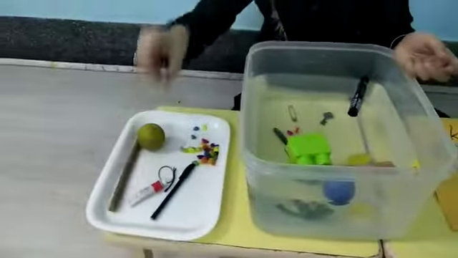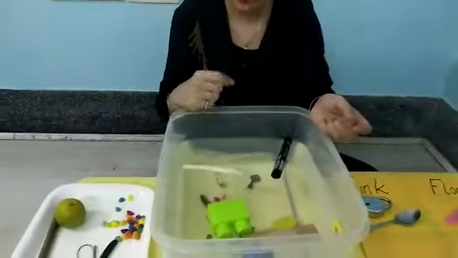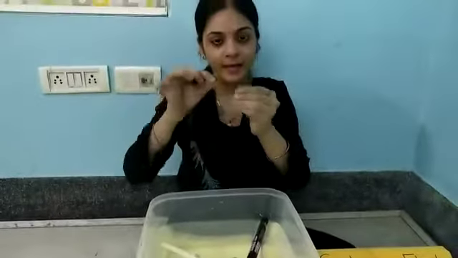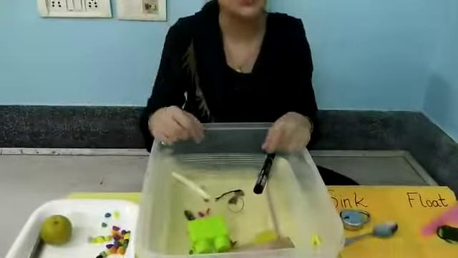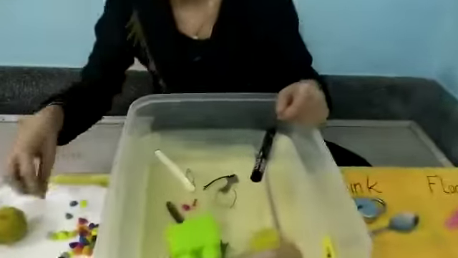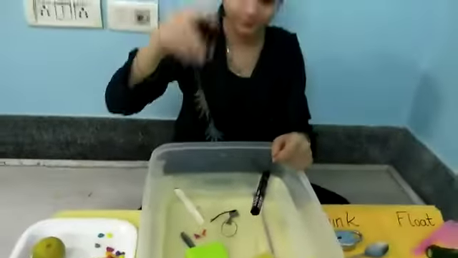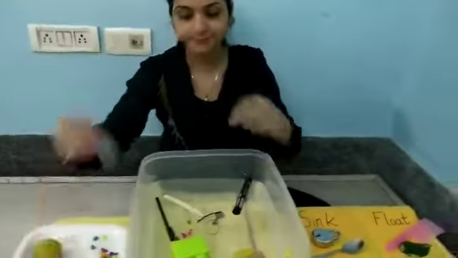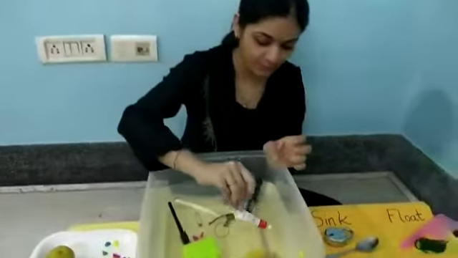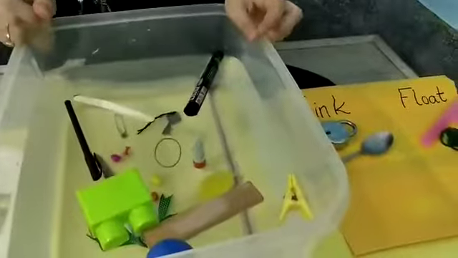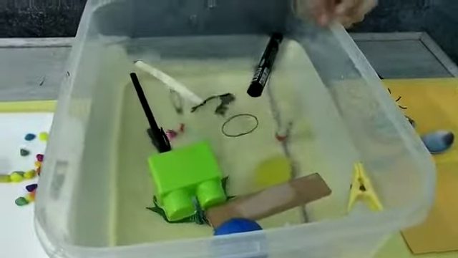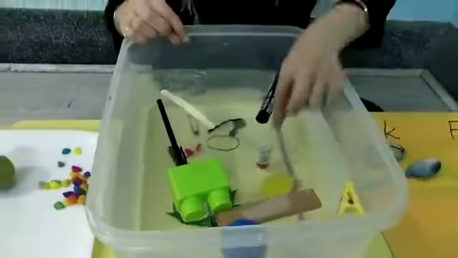Alright. I have this ice cream stick which is floating. I have this rubber band which is floating. I have this hairpin which went deep inside. A pen which is floating. This paint tube, let's see what happens. That also went inside. Okay, it wants to stand. Let it stand.